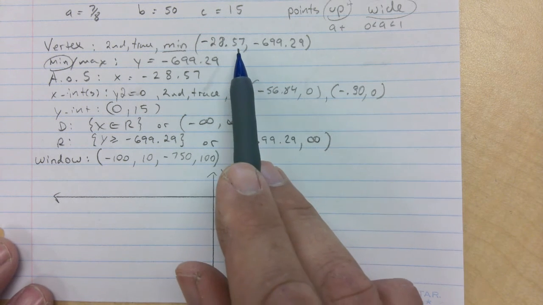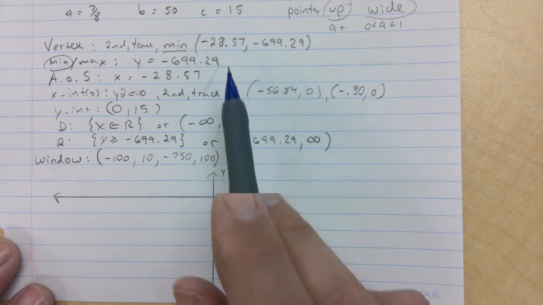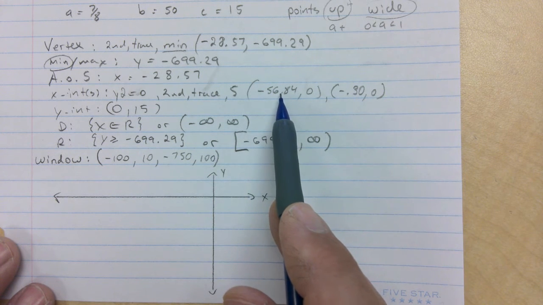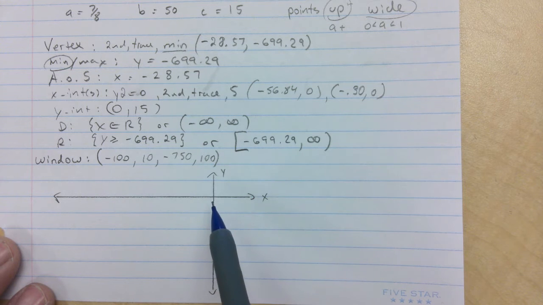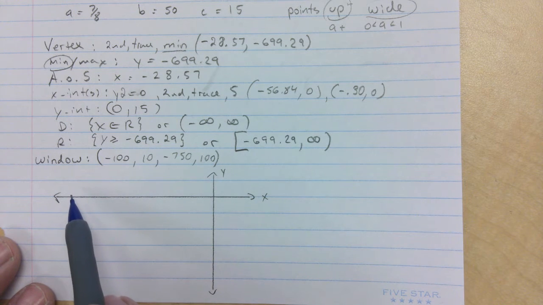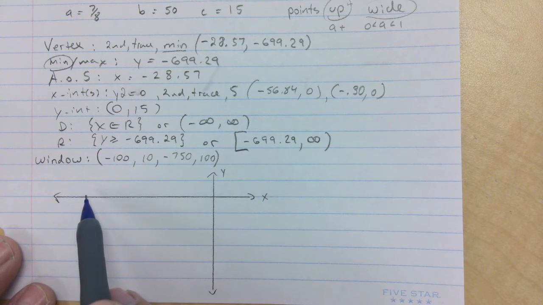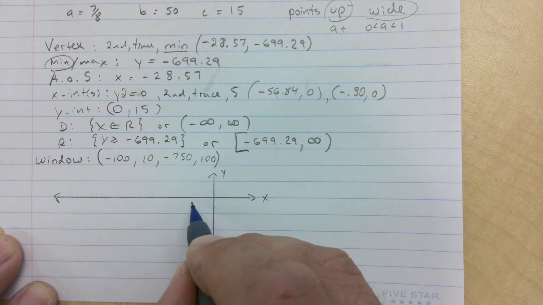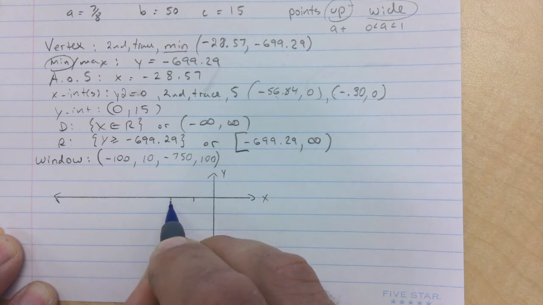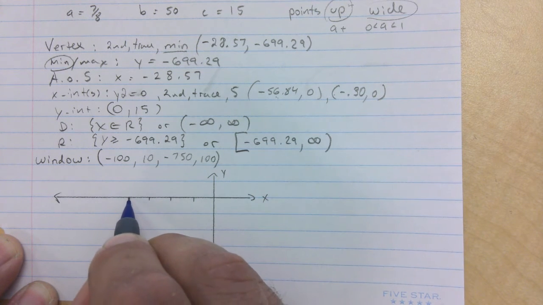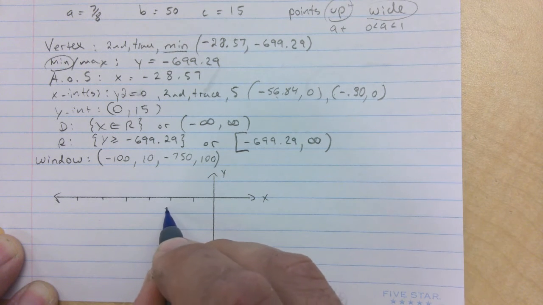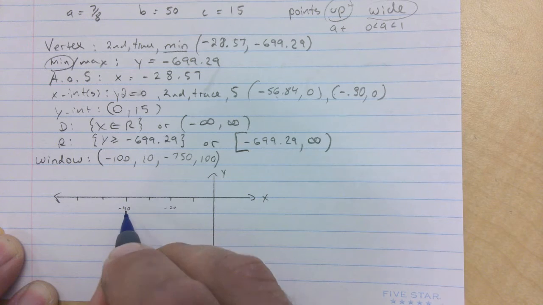Because your vertex is at -28, somewhere here, and you have an x-intercept of -56. So if you go all the way to -60, then you have all the x values you need, right? So I'm looking at my x-intercepts essentially first. So I'm going to go 10, 20, 30, 40, 50, 60, right? And I'm only going to label every second one.